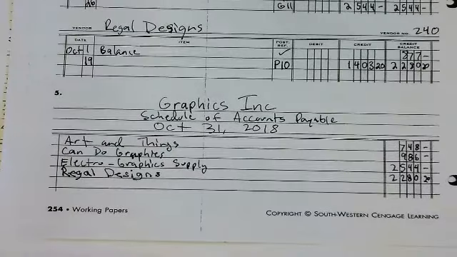And the last thing we're going to do is add them up. So go ahead and add those up for me, please. And we'll see what we get.